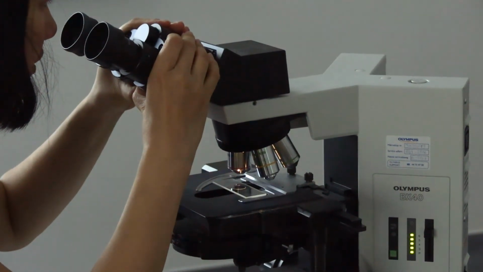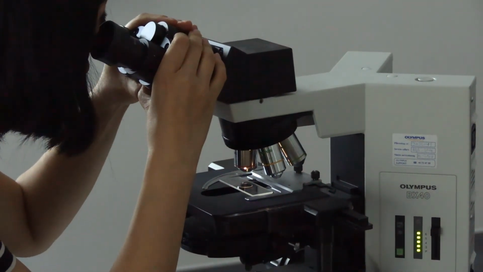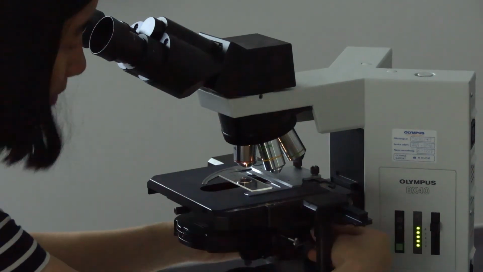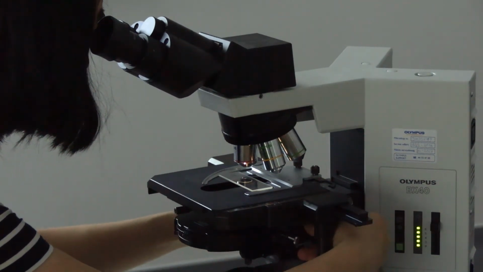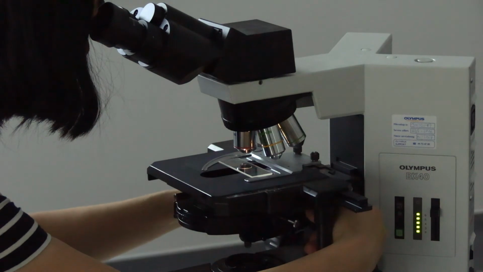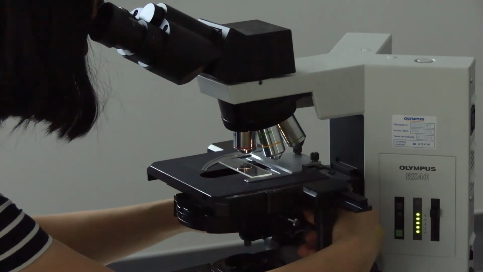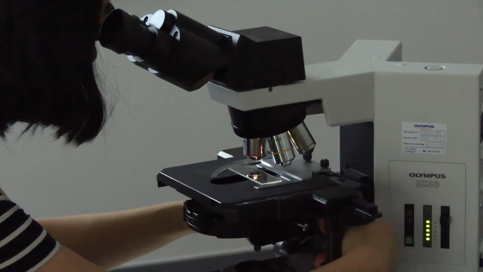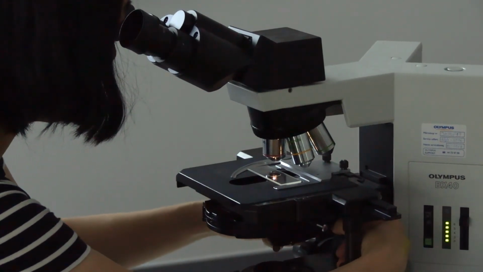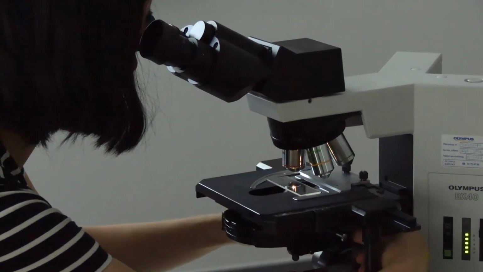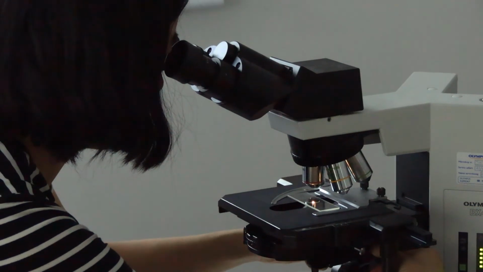Mine is 59.5. Move further up until you see there's a sharp edge of the light. You can see there's a very sharp pattern here.